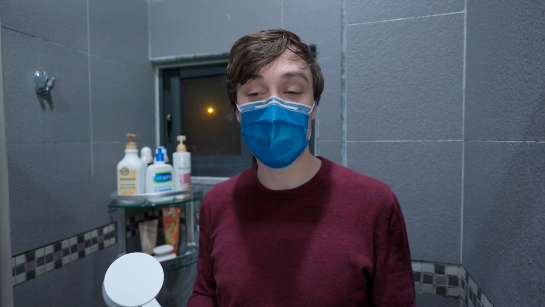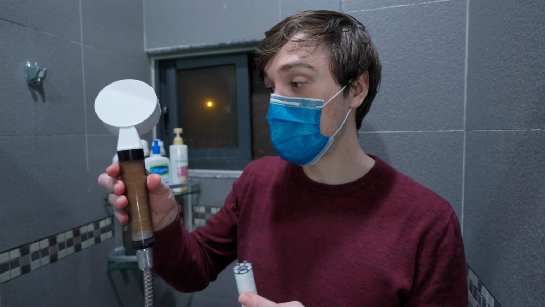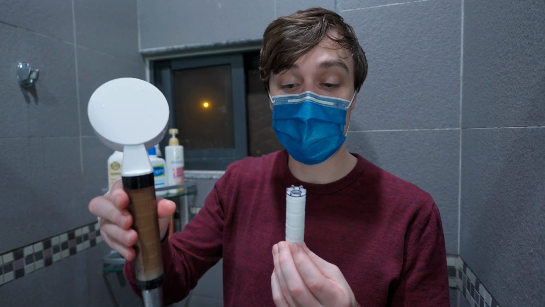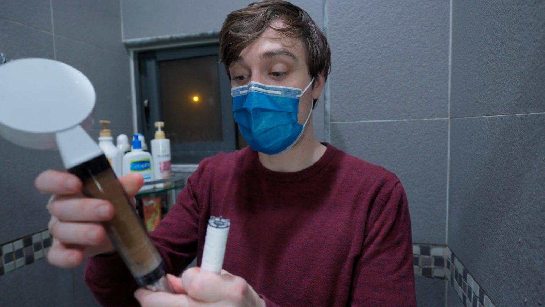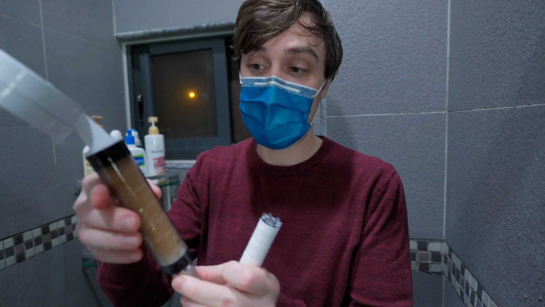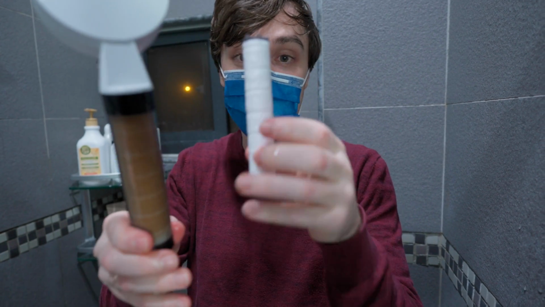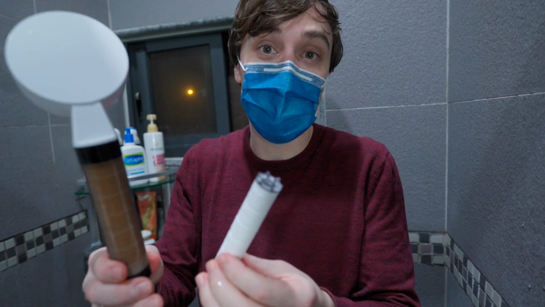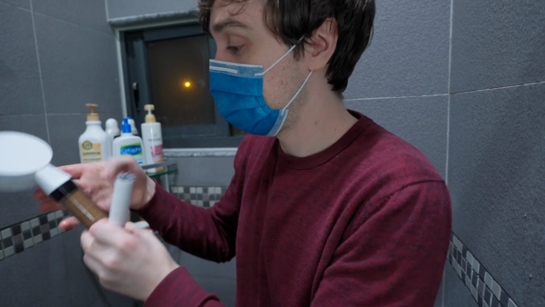One last thing I will do is I'm going to replace the filter on our shower head. This is a really cool shower head. We got it from Costco. It has a cotton filter inside to make your water a little bit cleaner.